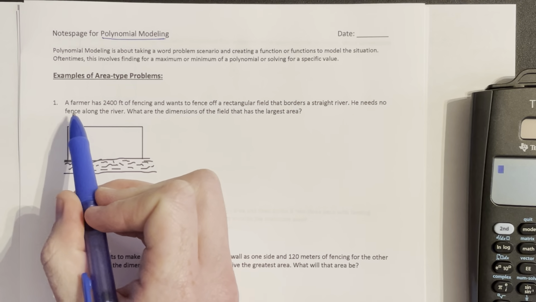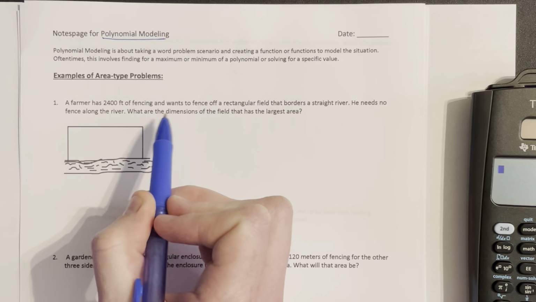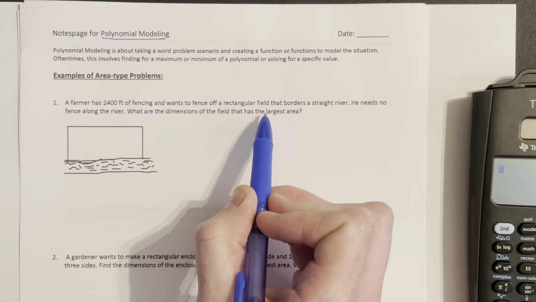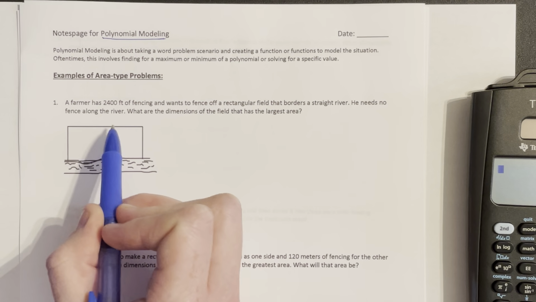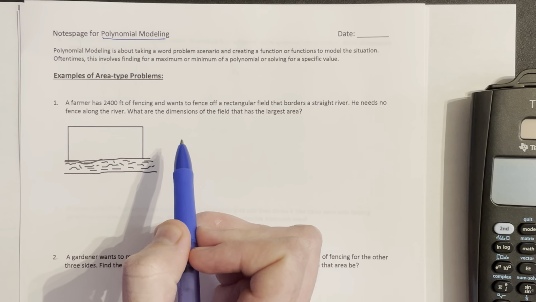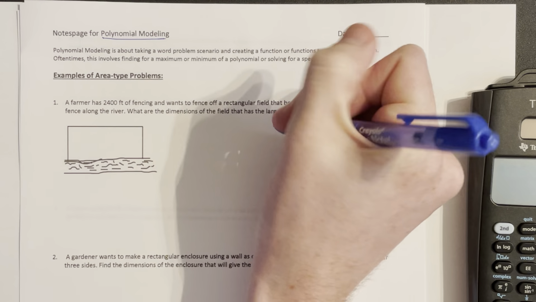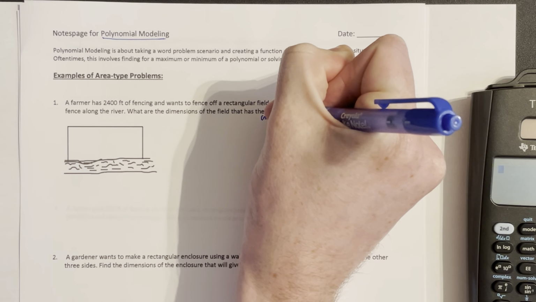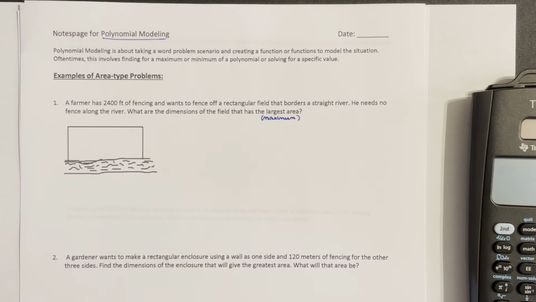Here we have a farmer has 2,400 feet of fencing and wants to fence off a rectangular field that borders a straight river. He needs no fence along the river. What are the dimensions of the field that has the largest area? So another word for largest would be the maximum. So we're going to be finding a maximum in this problem, and we've done that before with quadratics.